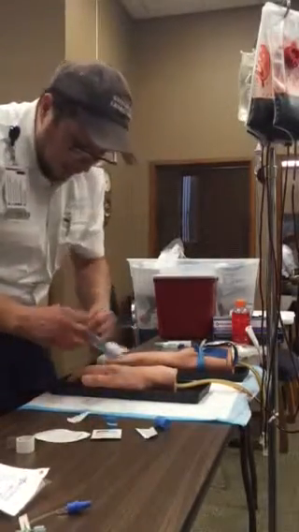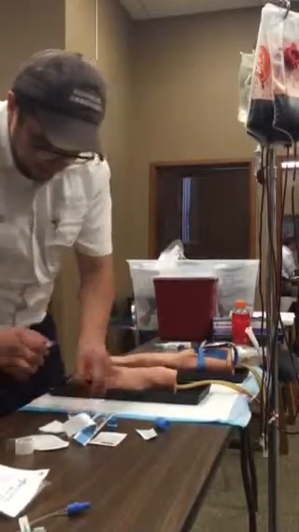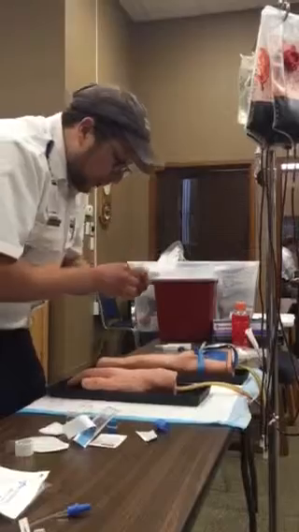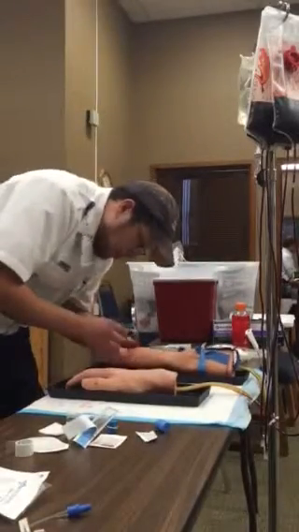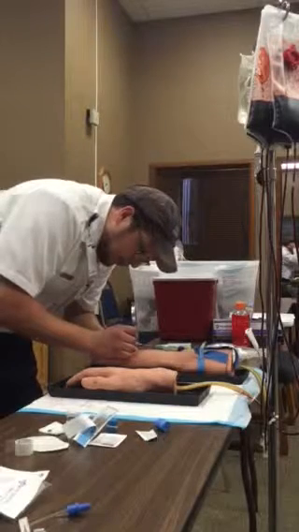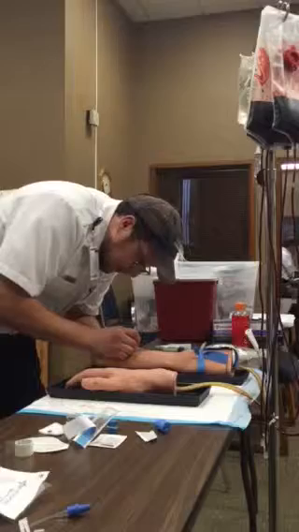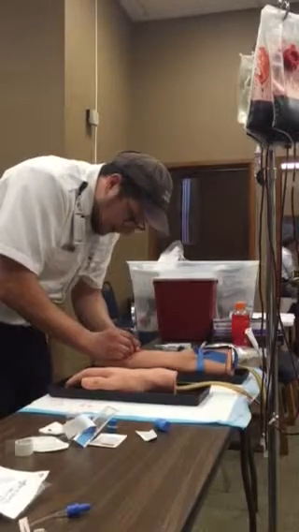Alright, I'm going to grab an appropriate size catheter for my vein here. Making sure your bevel side is up. I'm going to pull some traction on the skin, and on the count of 3 I'm going to tell my patient I'm going to poke him. Ready? 1, 2, 3. Alright, I got flashback there.